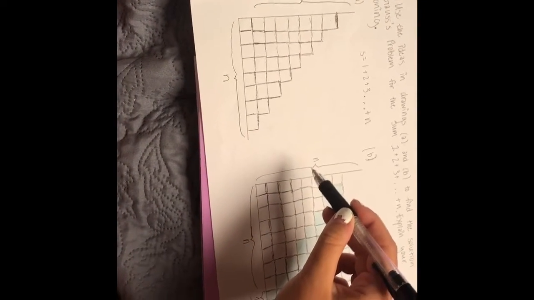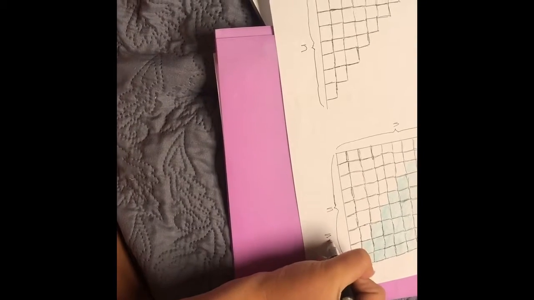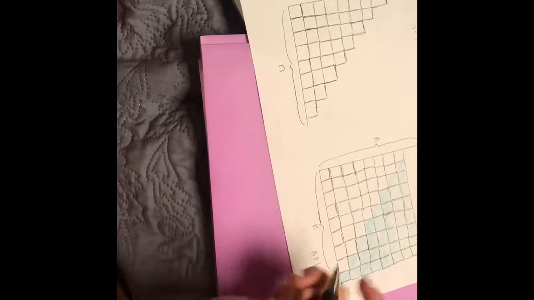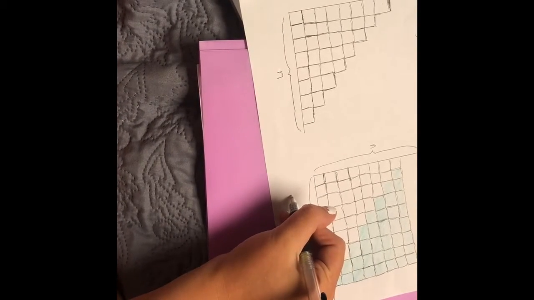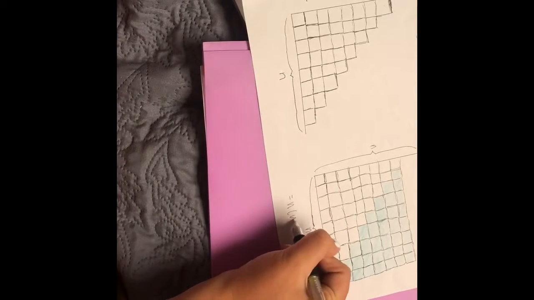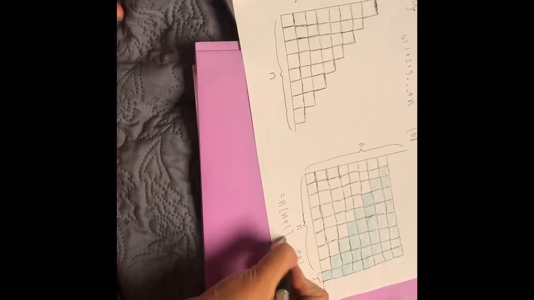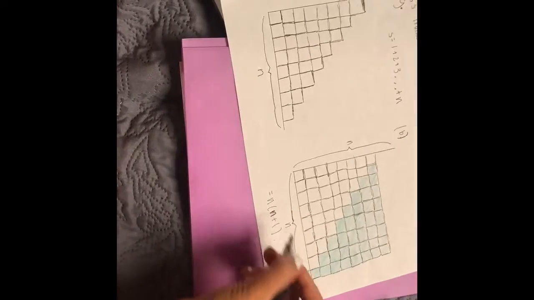Looking at that, I saw that there are n rows in B, and then there are n plus 1 columns. So for that reason, the number of blocks in figure B would be equal to n times n plus 1. That is what I got from that figure.